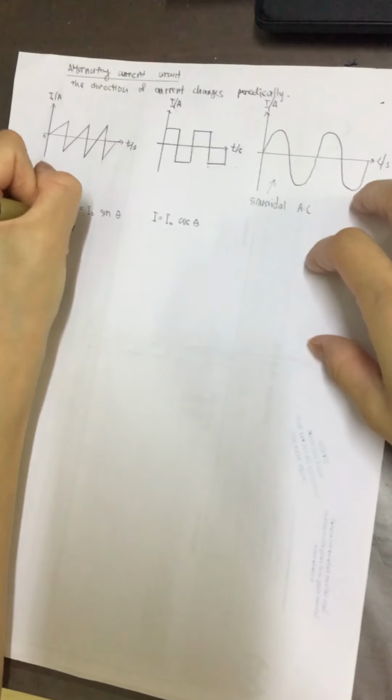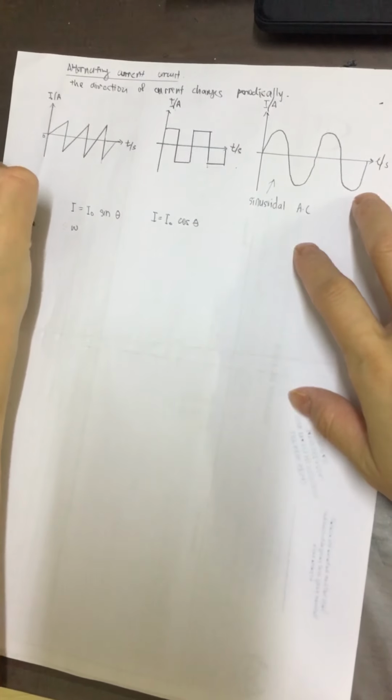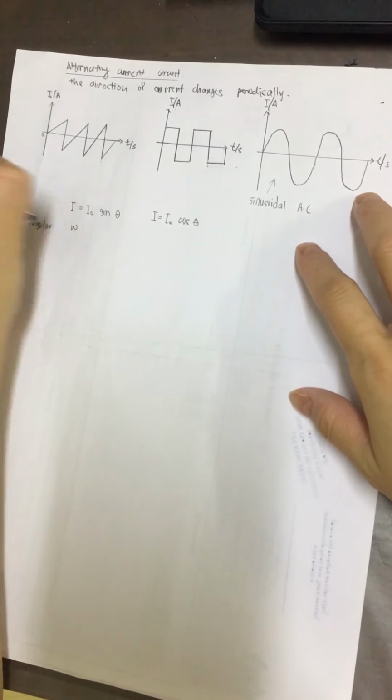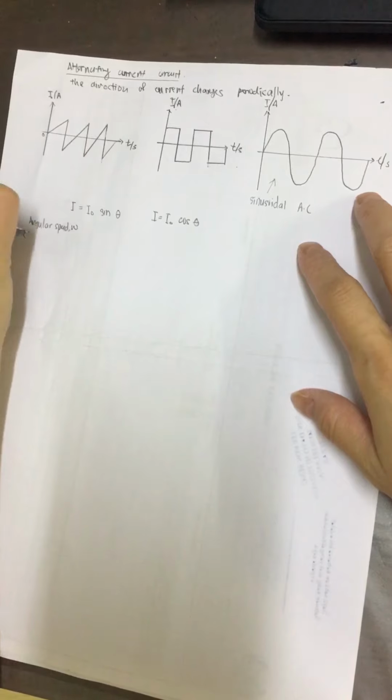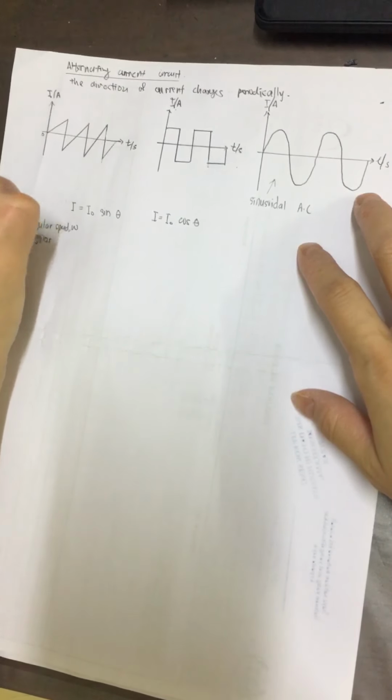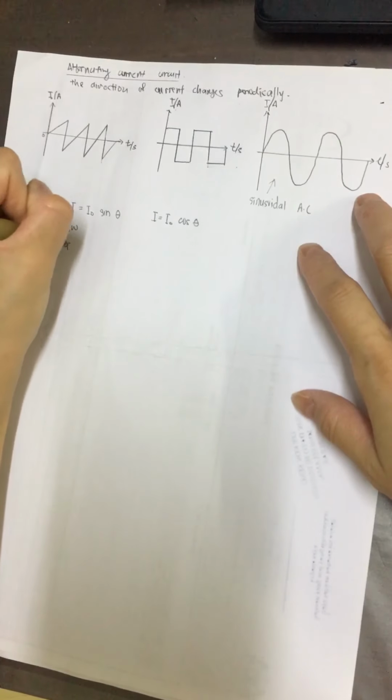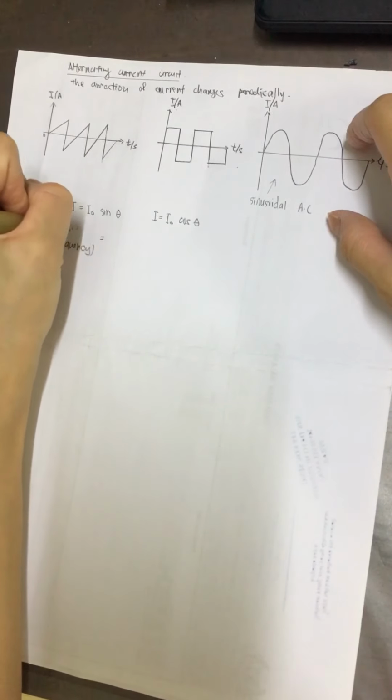Okay, your angle can be written in terms of angular frequency, which is your angular velocity. So we know that omega, which is your angular speed, or in this chapter in your textbook it refers to angular frequency, is the rate of change of your angle.